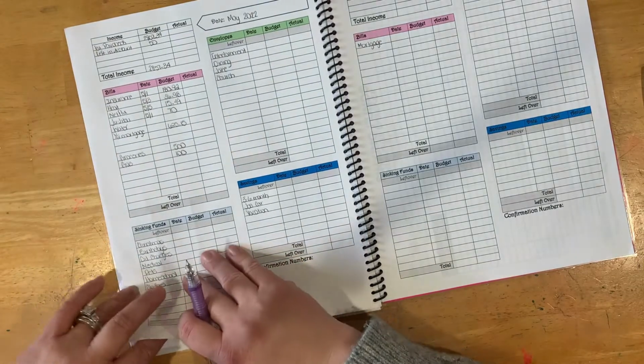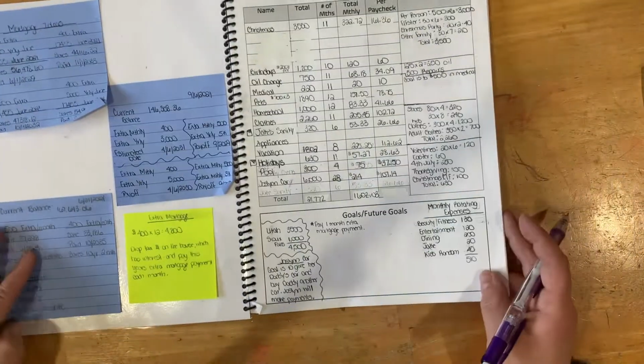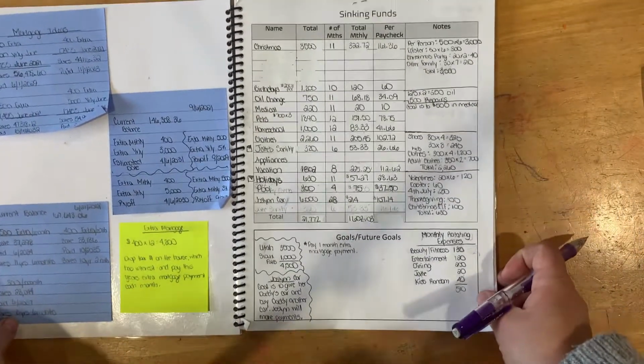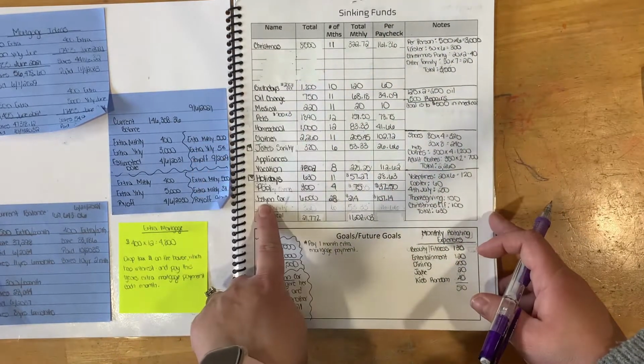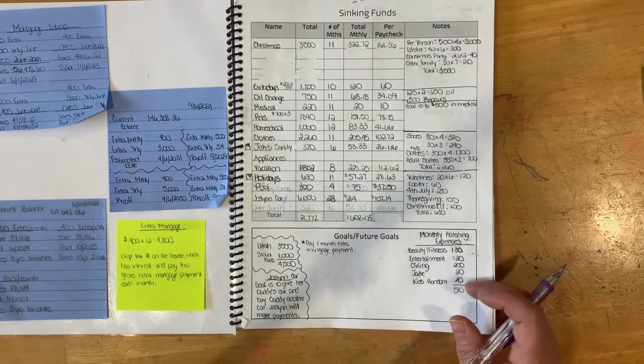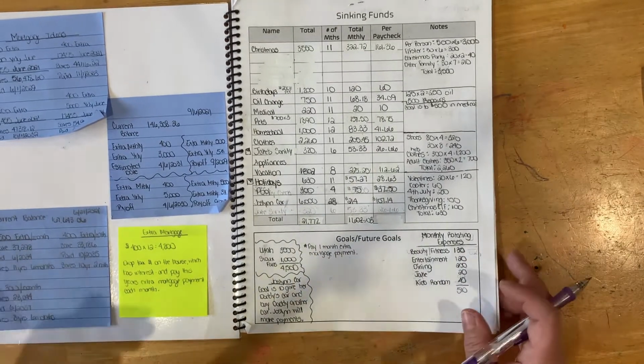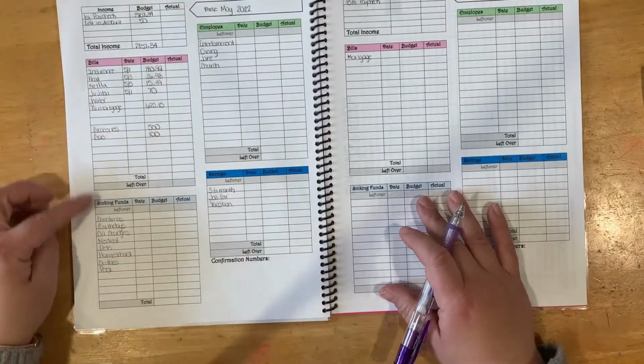My sinking funds, I've talked about in the last video. This is where I get my sinking funds from. So as you can see, it says per paycheck here. So I will just write all these down because I know we can contribute each paycheck. So that's what I wrote.